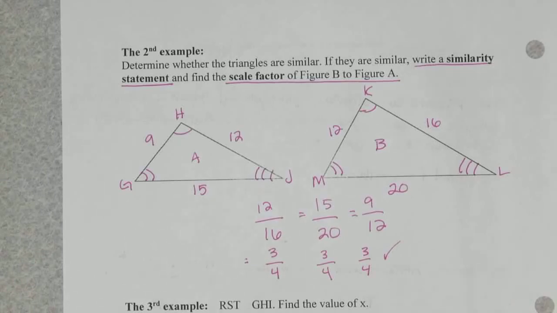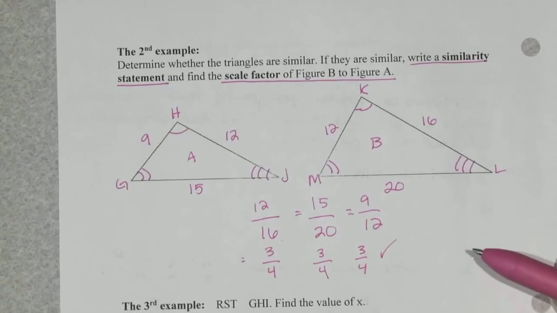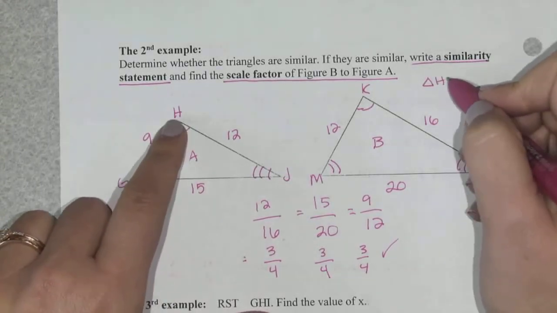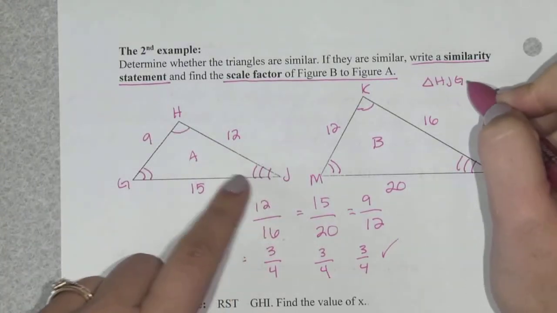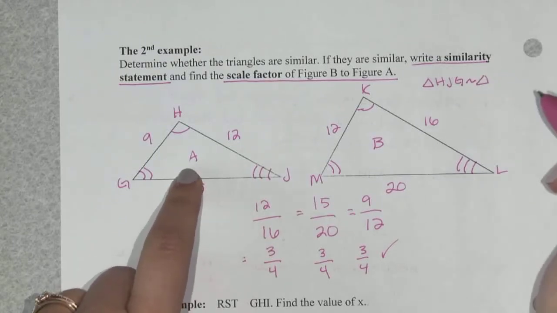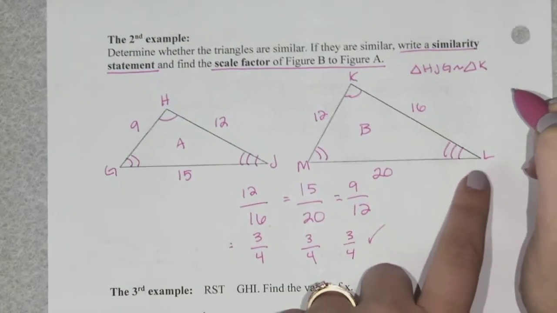They are similar. Now it says, if they are similar, write a similarity statement. Well, this is very similar to a congruence statement. So I'm saying triangle HJG is similar to, not congruent, triangle, watch your order, KLM.